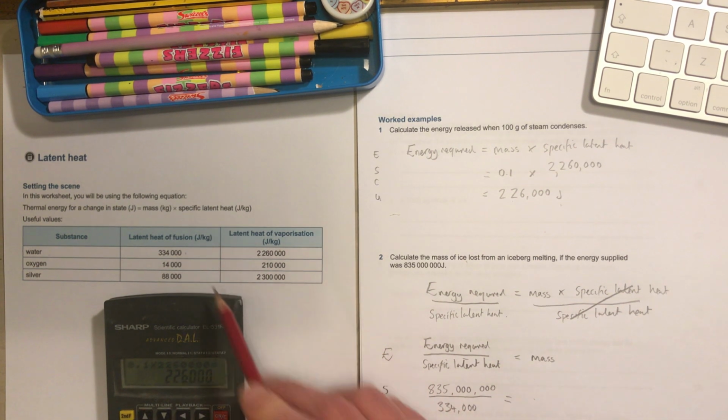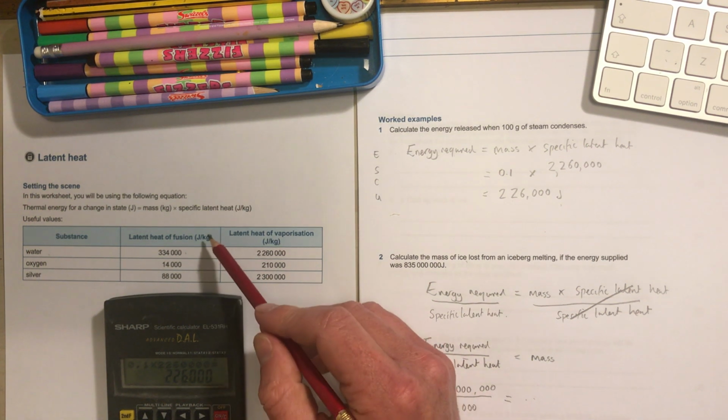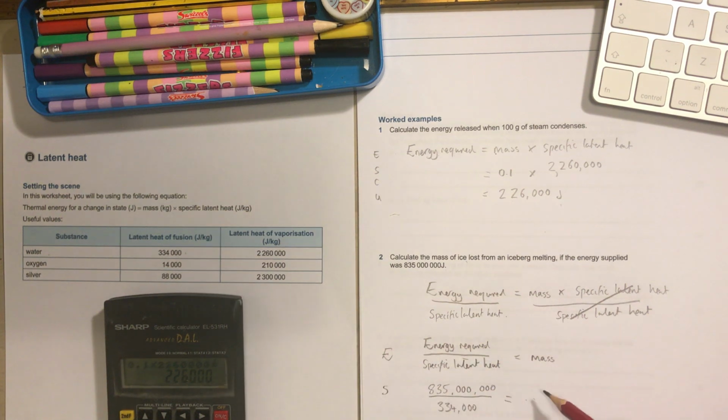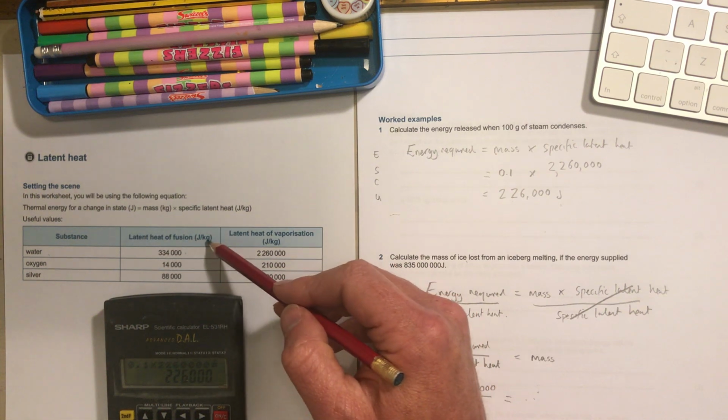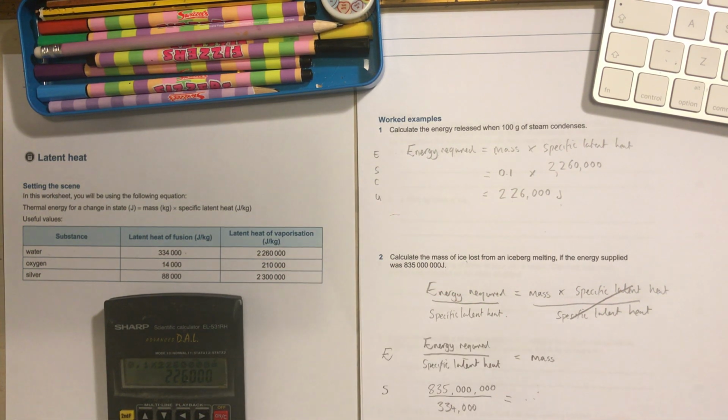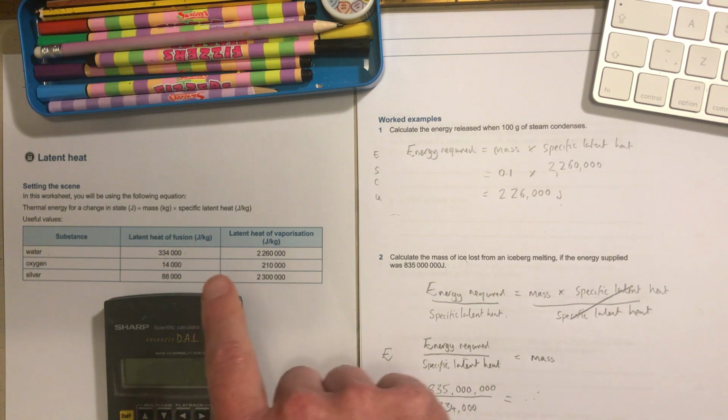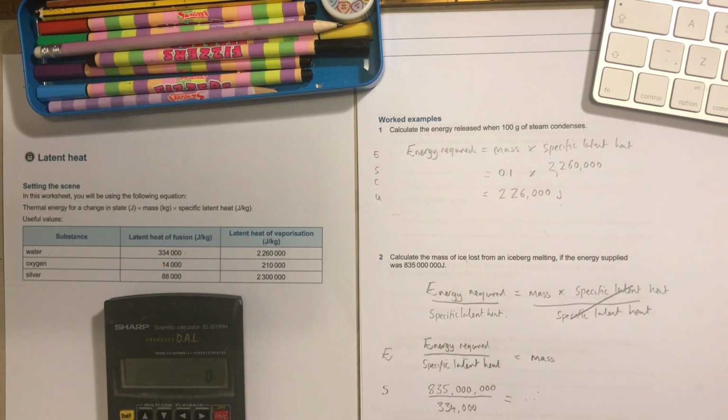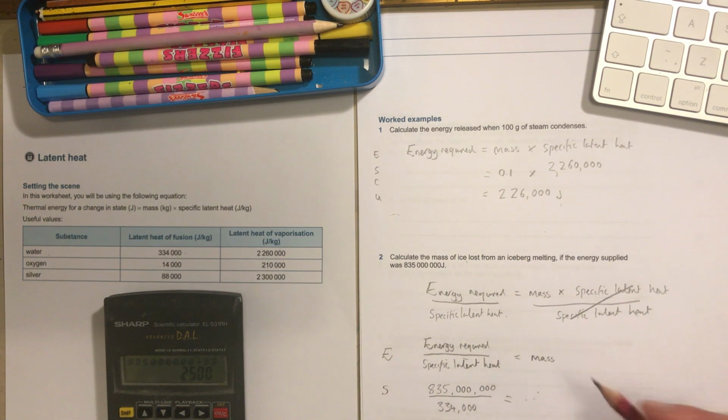Because this is in joules per kilogram, it will give me my mass in kilograms. If this number was in joules per gram, it would give me my mass in grams. So the unit for the mass is consistent throughout the equation. All I need to do is put that into the calculator again. So 835 million. Be careful with the zeros if you've got a calculation like this. Divided by 334,000, and then press equals.